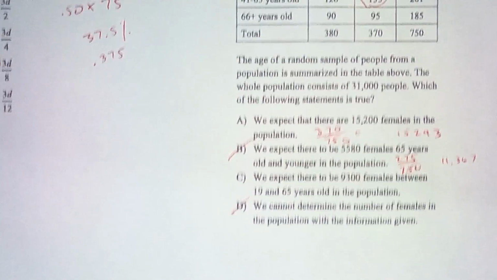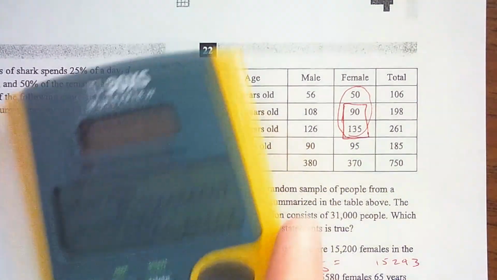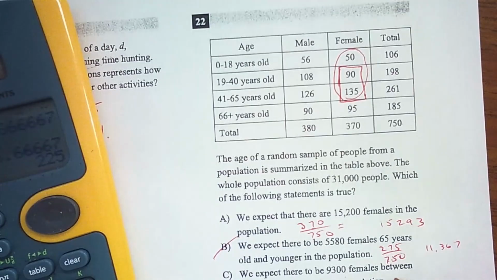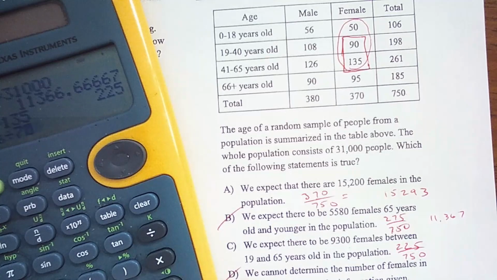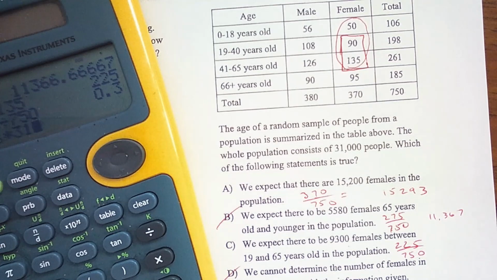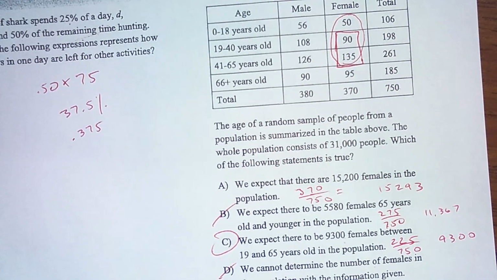Okay, how about 9,300 females between 19 and 65 years old? So 19 to 65, that's these females right here, 90 plus 135. And that's 225 of the 750 total people who were in this sample. So divide that number by 750, and it's 30%, times the 31,000 in the town, and that is 9,300, and that one is right on. So option C is going to be it for us.